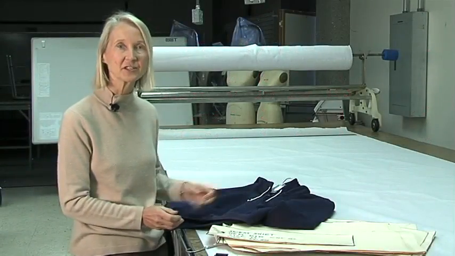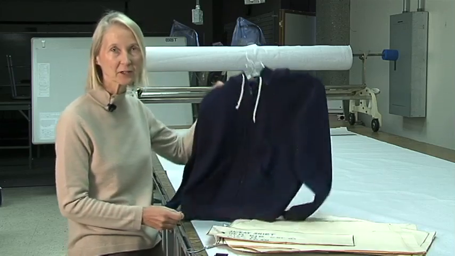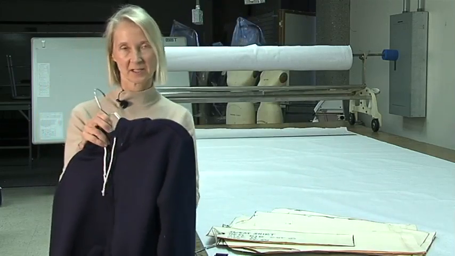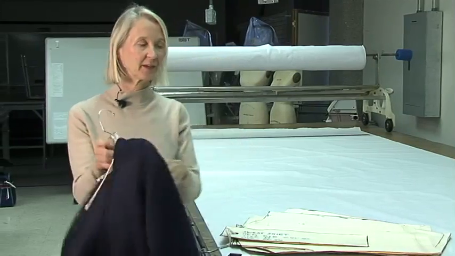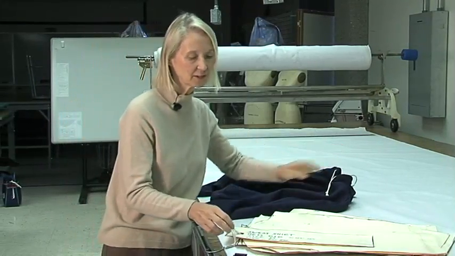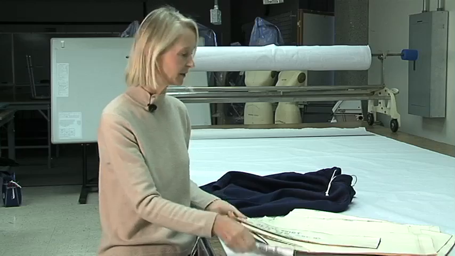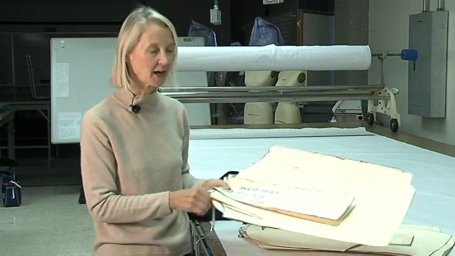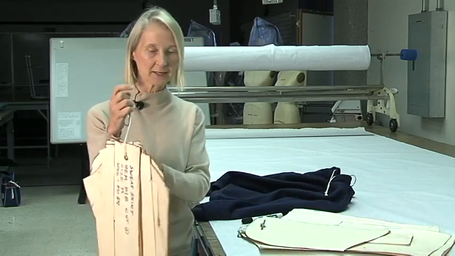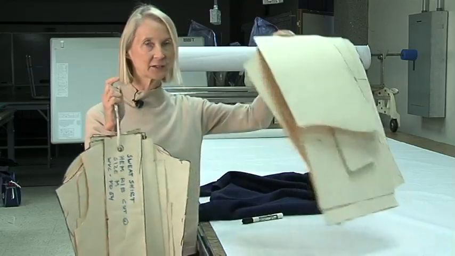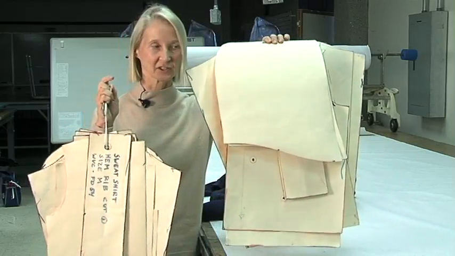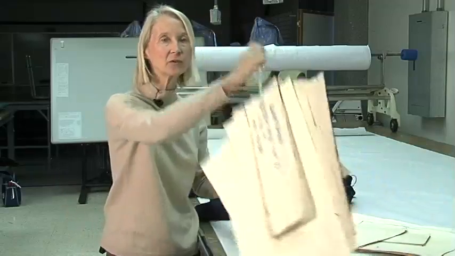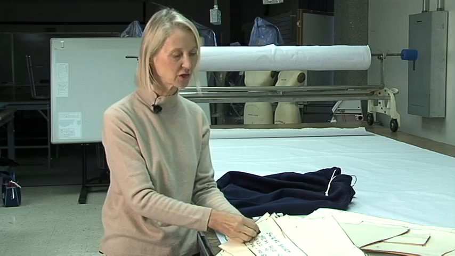In this presentation, we are going to make a marker and cut this sweatshirt. First of all, you need to check your patterns. Here we have 2 sizes, one is medium and the other is extra large. Now, this style contains 2 different fabrications.